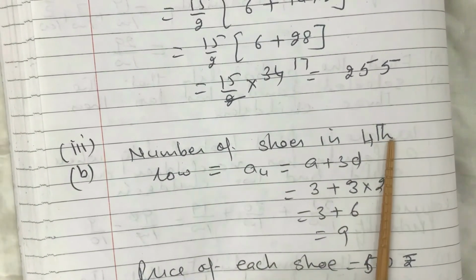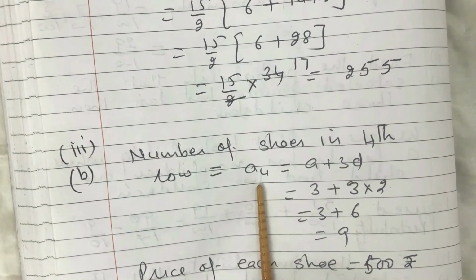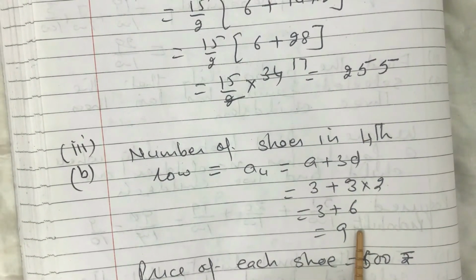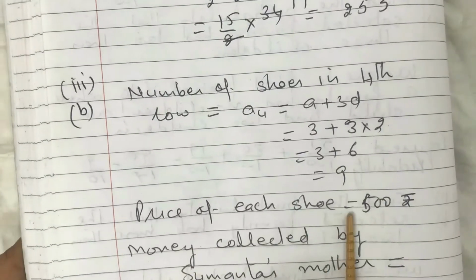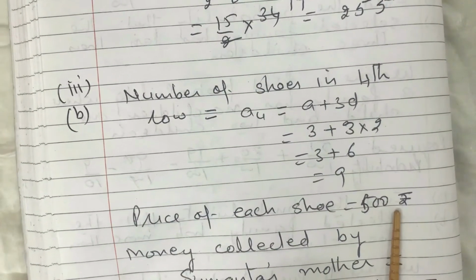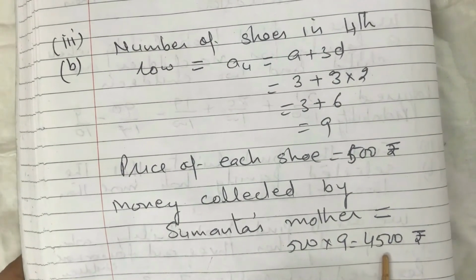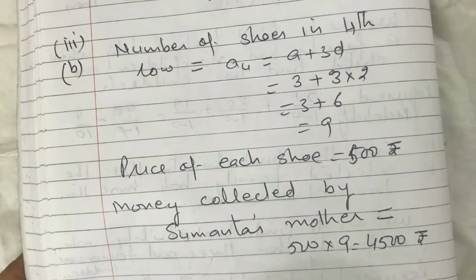Number of shoes in the 4th row. We have to find A4, that is A plus 3D. There are 9 pair of shoes in the 4th row. Now price of each pair is 500 rupees. So money collected by Samantha's mother is 500 into 9, that is 4500 rupees.